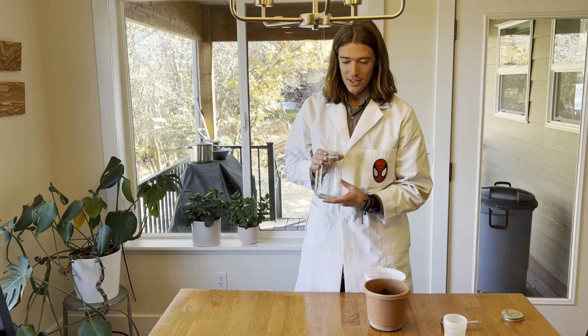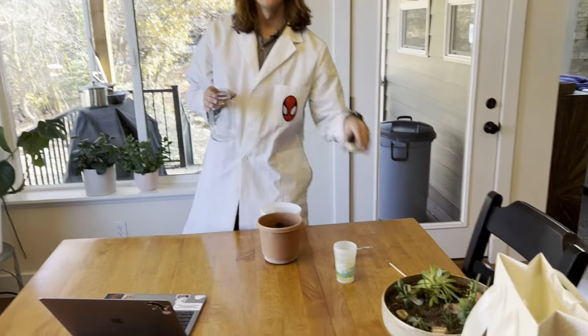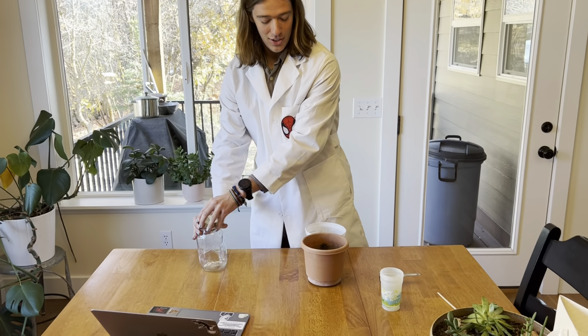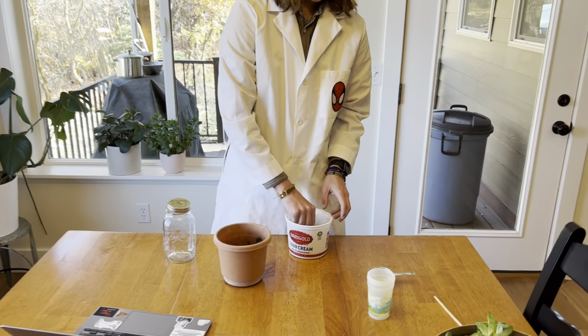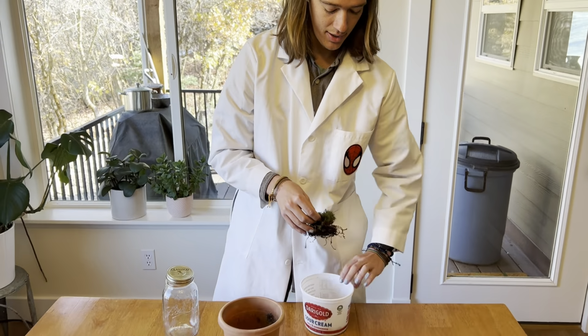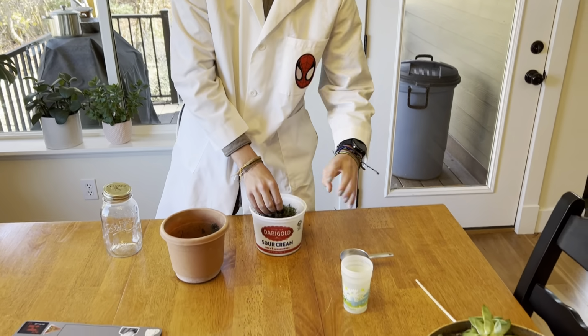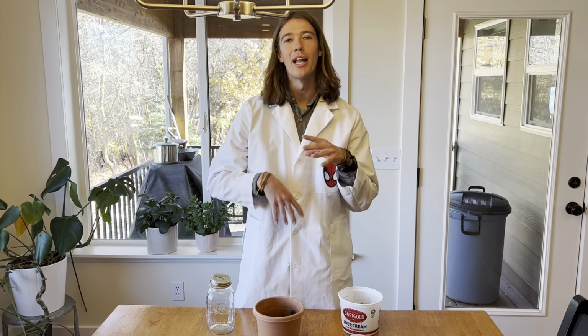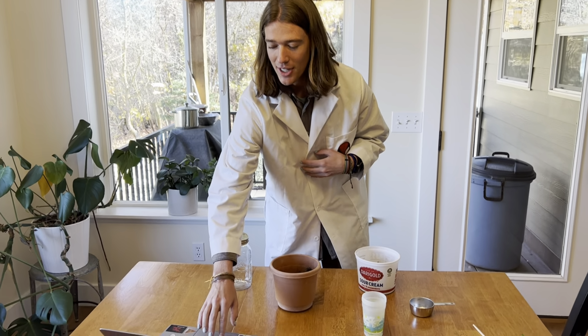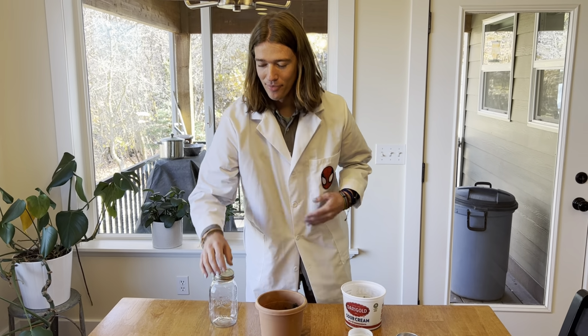One is a glass jar with a lid. The other one is dirt. Next, moss, rock, and water. First, we will go over how to make the base model and then talk about ways that you can add some different variables to your terrarium.